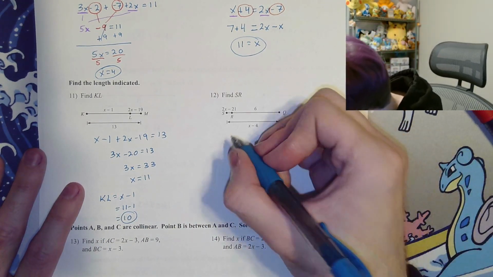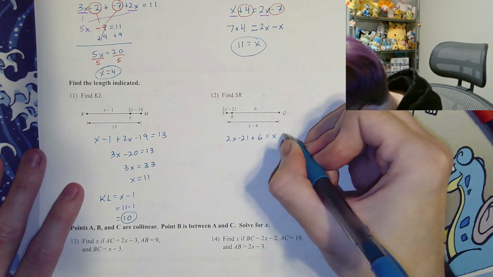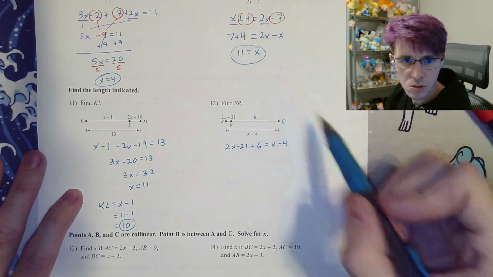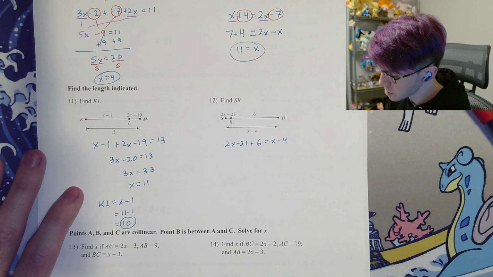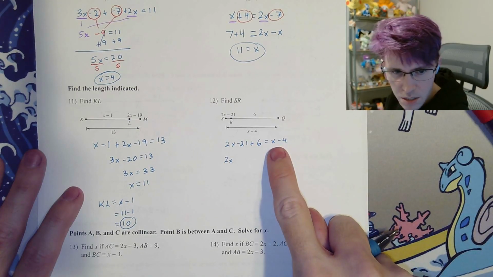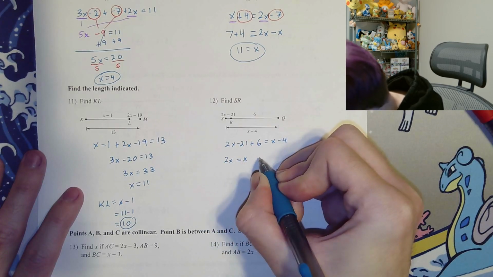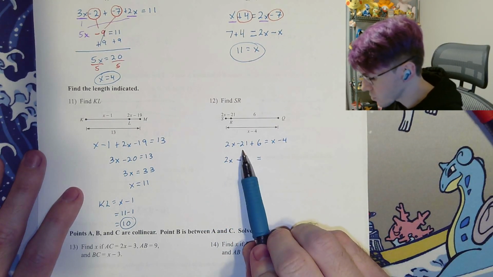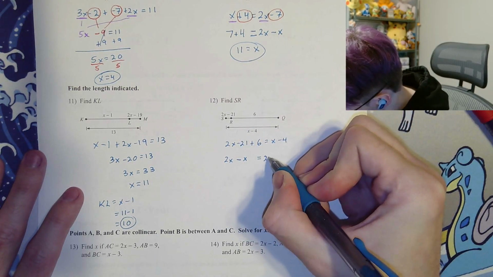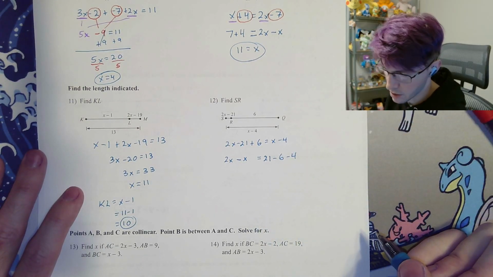We're finding SR. This one's going to be 2x minus 21 plus that 6 is the entire length, x minus 4. Just like that previous one I did up here where I did that switcheroo and tried to explain it, this one would be the same thing, but I'm just going to start doing it. The 2x is copied. We're going to move that to the left. This x is going to move to the left as well, and that x is going to become a minus x on the right-hand side. And if you notice that negative 21 and the positive 6, I did not write down because I'm moving them over. So that 21 is going to become a positive 21. That 6 is going to become a negative 6. And that negative 4 gets copied, sorry.